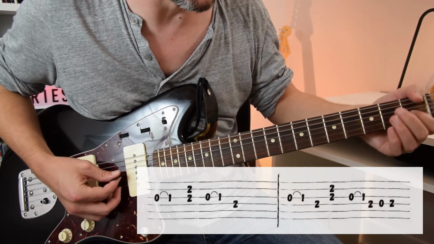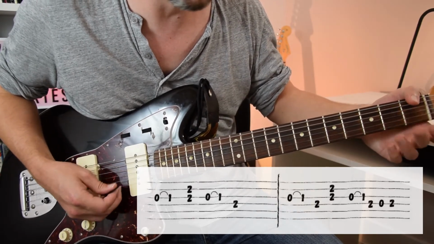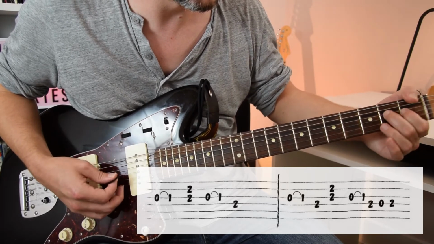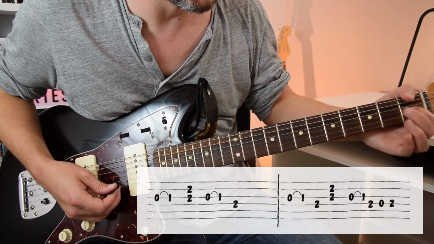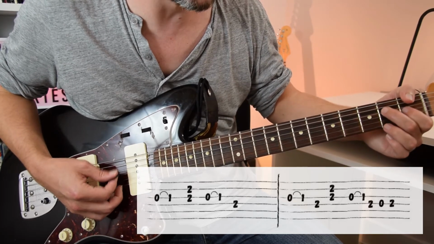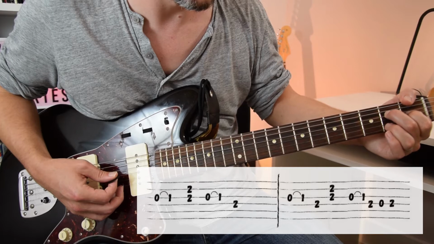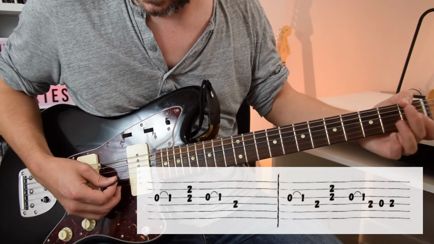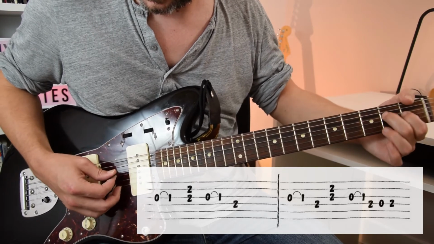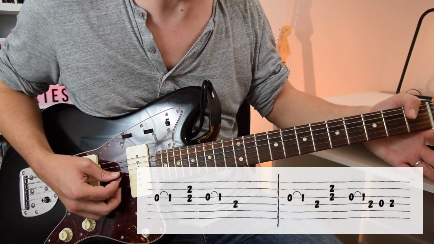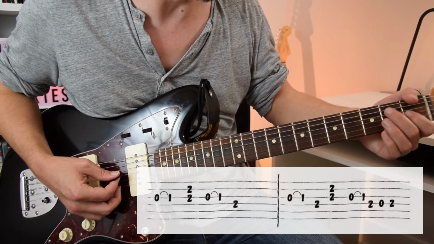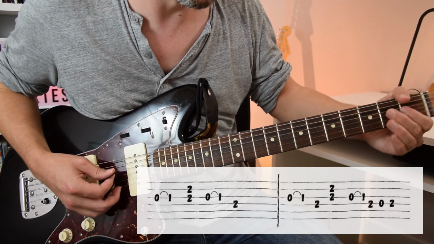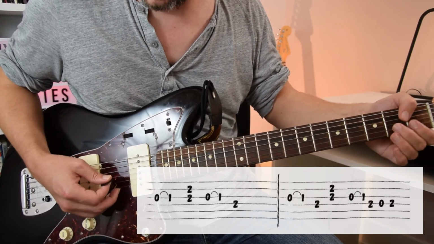So again, start off by hammering on that 1st fret on the G. So yeah, so hammer on, then come up to the 2nd fret on the D, and then roll your fingers down and play the 2nd fret on the G and the B. And then hammer back on that 1st fret on the G. And then to finish, that's 2, open, 2 on the D string.